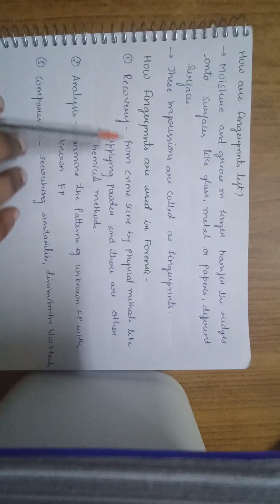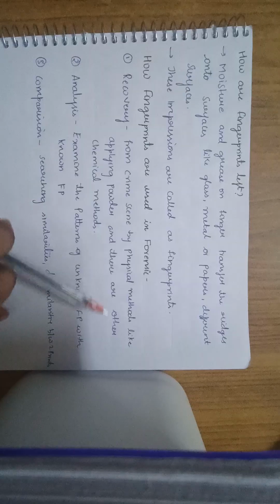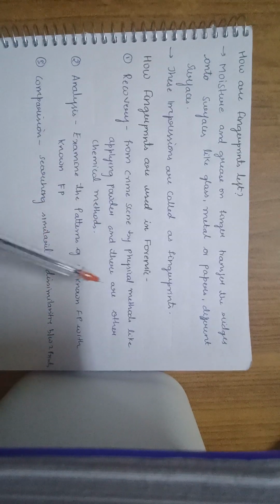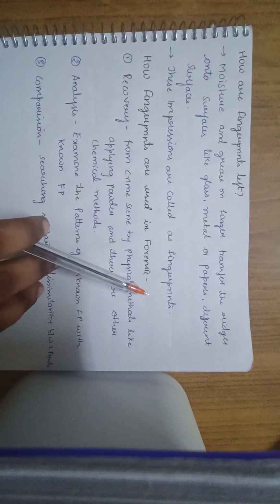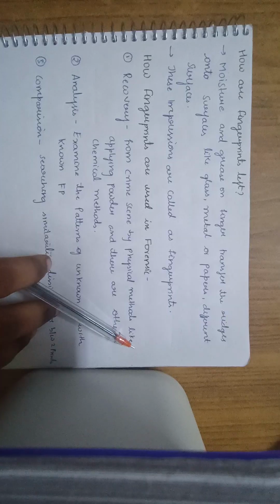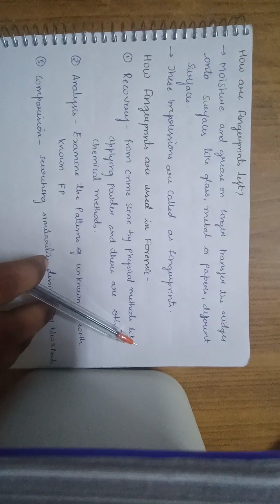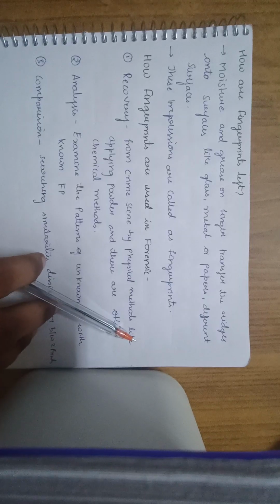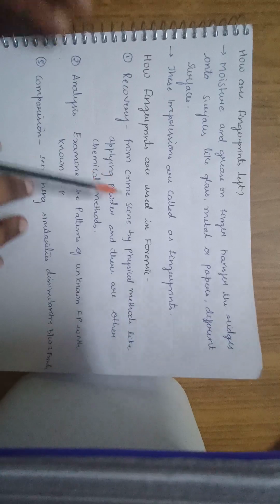First one is recovery from the crime scene by physical methods like applying powder, and there are other chemical methods too. The main place where you can get the fingerprints is, first of all, the crime scene. After the crime scene, of course, we collect the fingerprints from the suspect, and from the victim if present. Then they will match the fingerprints.